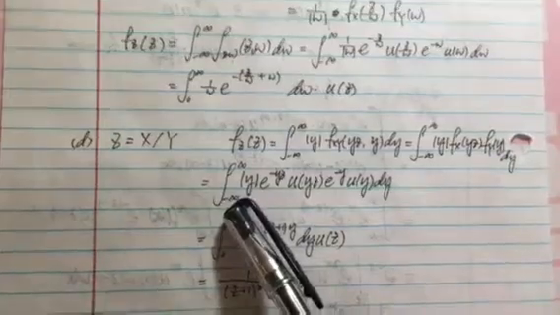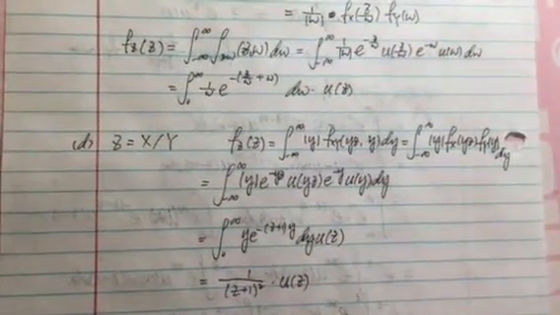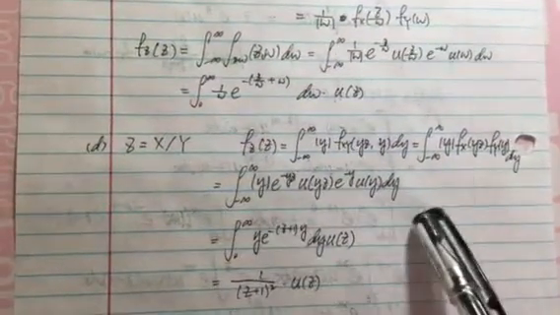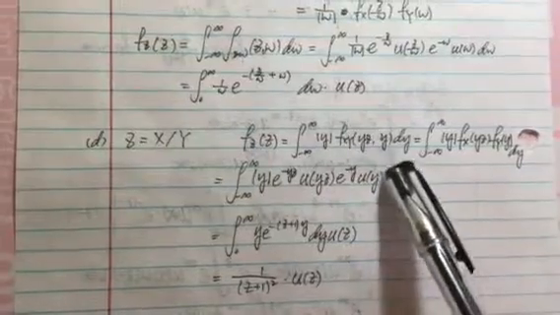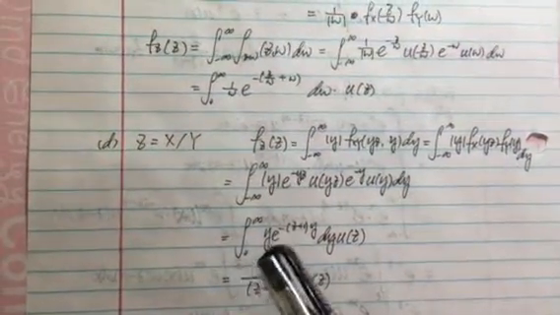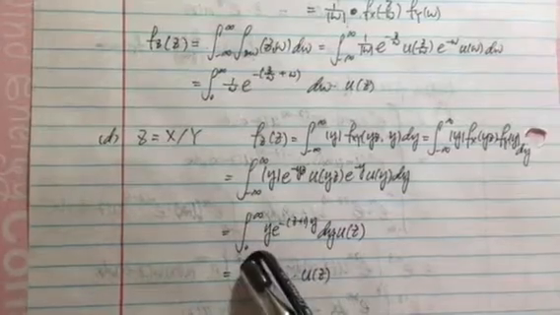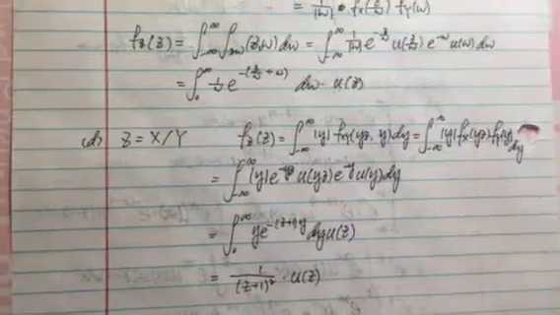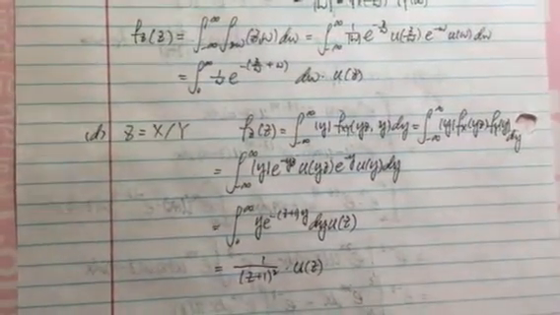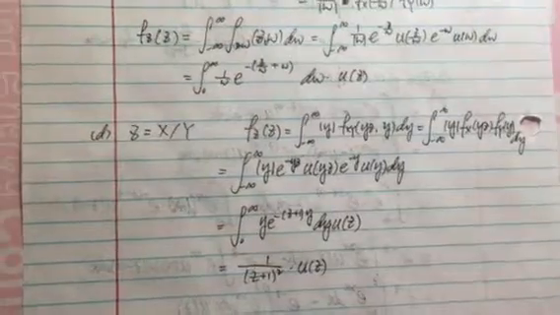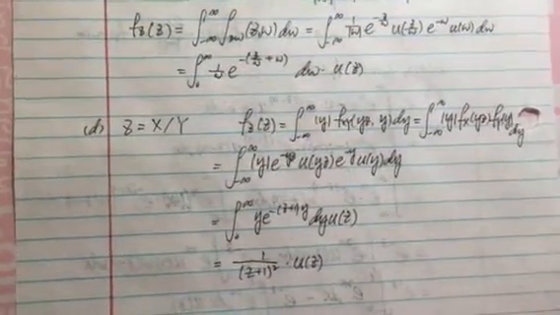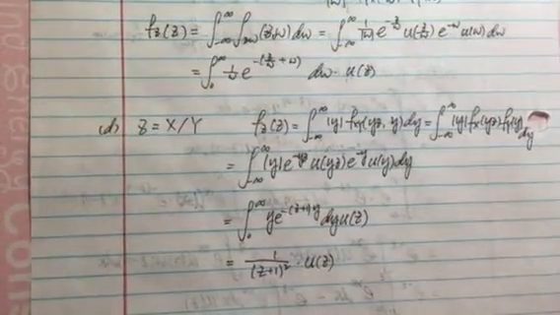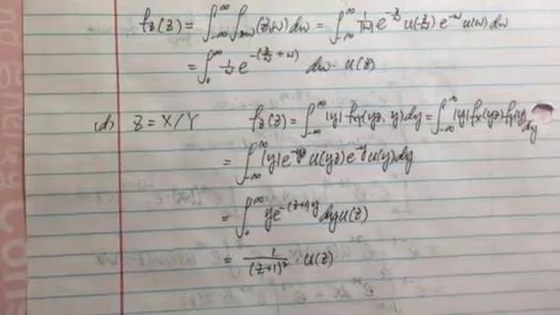We transform this with the unit step function, and we get the integral from 0 to infinity of y e to the negative z plus 1 times y, dy, times the unit step function of z. So the whole thing becomes 1 over z plus 1 squared times the unit step function of z.